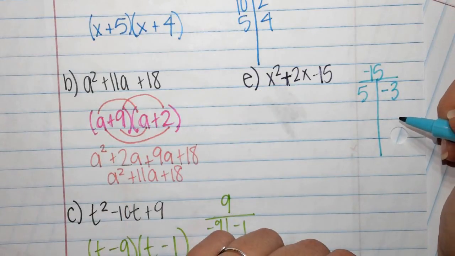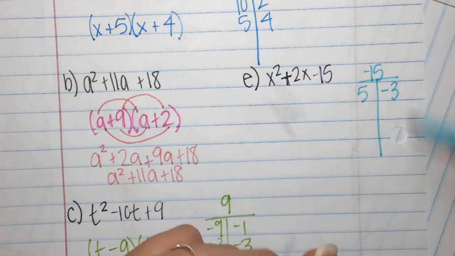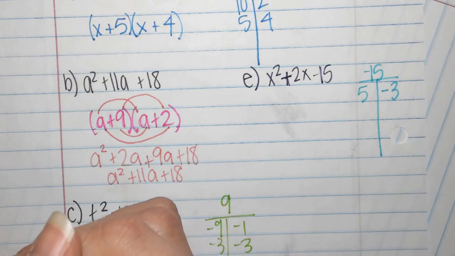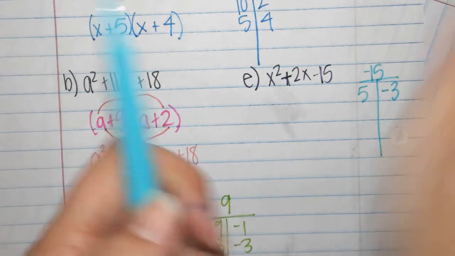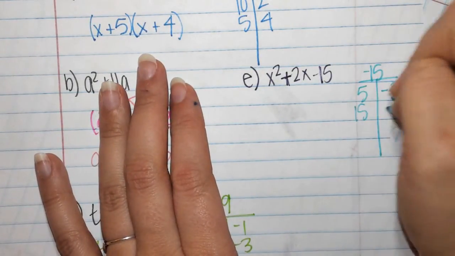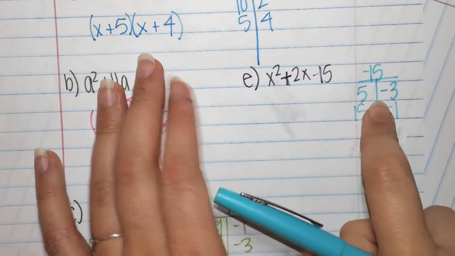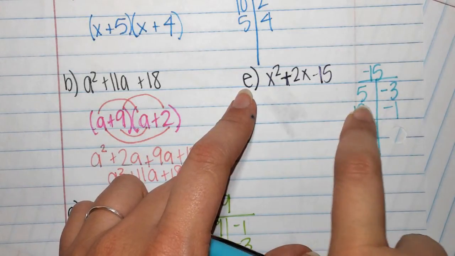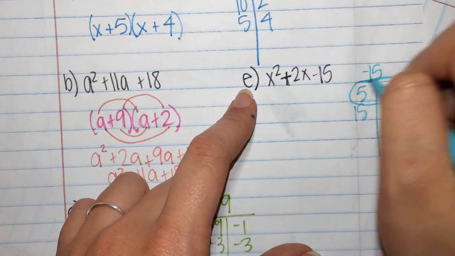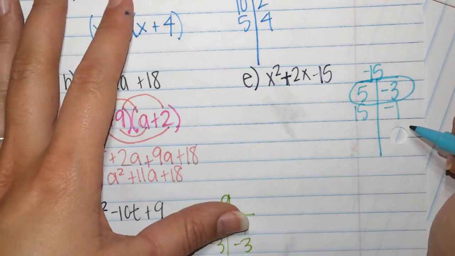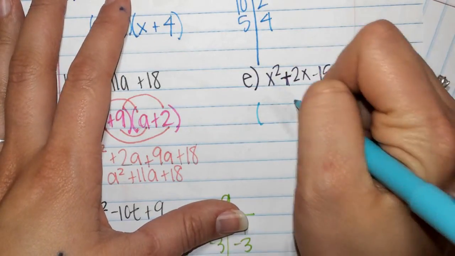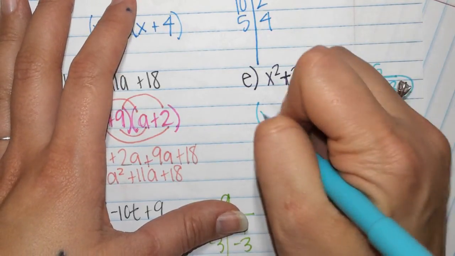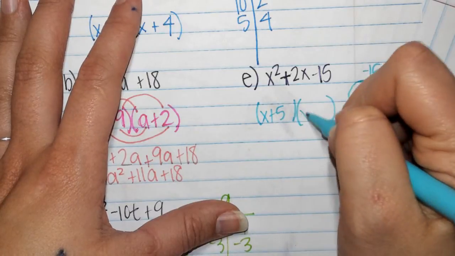5 and negative 3. Why did you say 5 and negative 3? Because the little one has to be the negative. Now, we could also have 15 and negative 1, right? Now, we have to multiply to give us negative 15 and add to give us 2. This one adds together to give us 2 because what's 5 plus negative 3? 2. So then we write it in parentheses. Now, what do we write first? x plus 5. And? x minus 3.